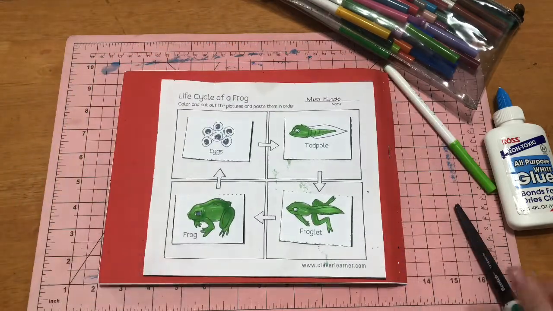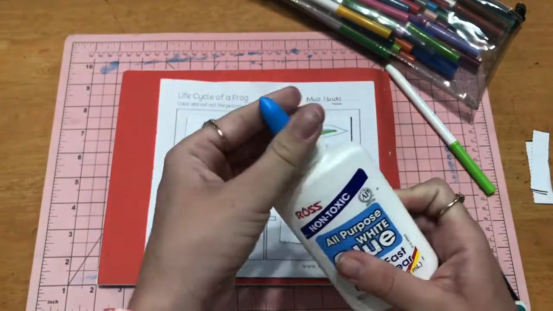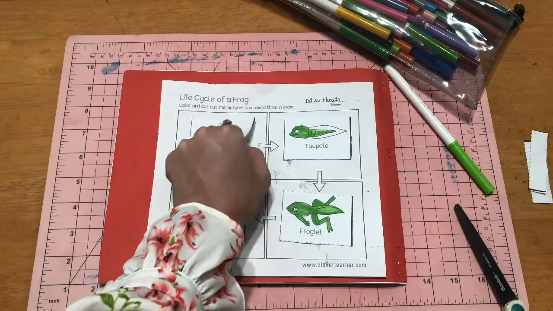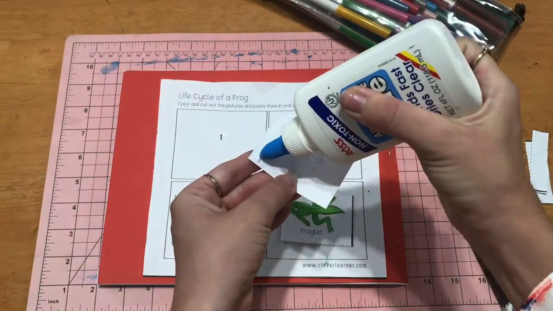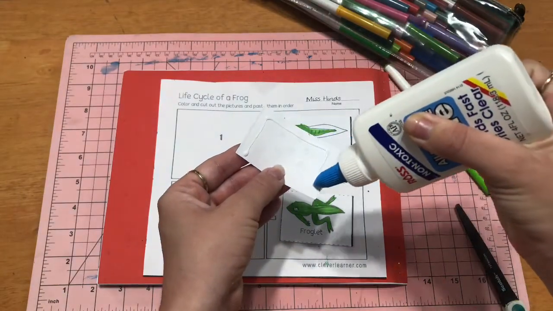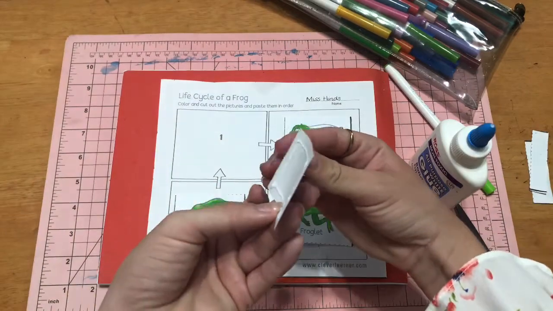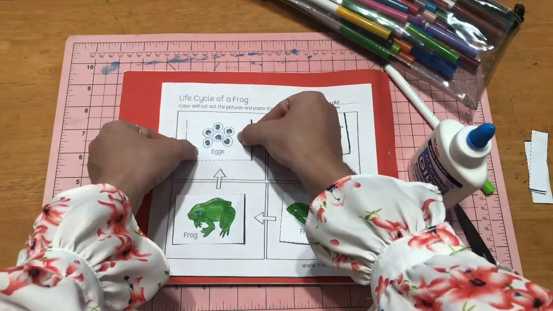All right, so now it's time to stick them down. So let's open that glue. So what I'm gonna do, I'm gonna flip over the eggs and I'm gonna do a line around the edge. Very carefully stick it down on that number 1.